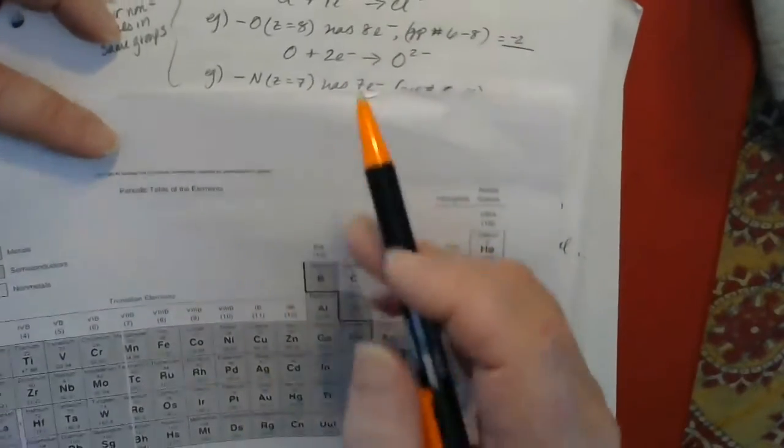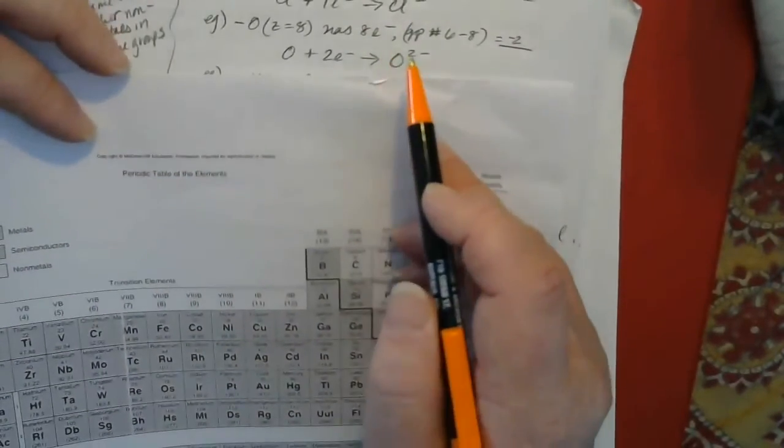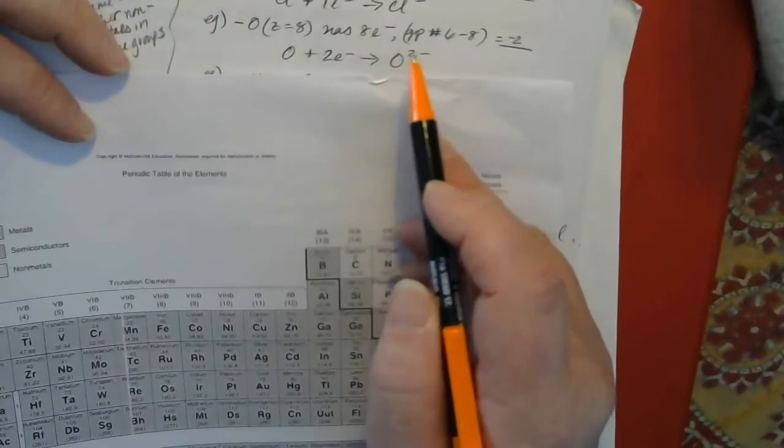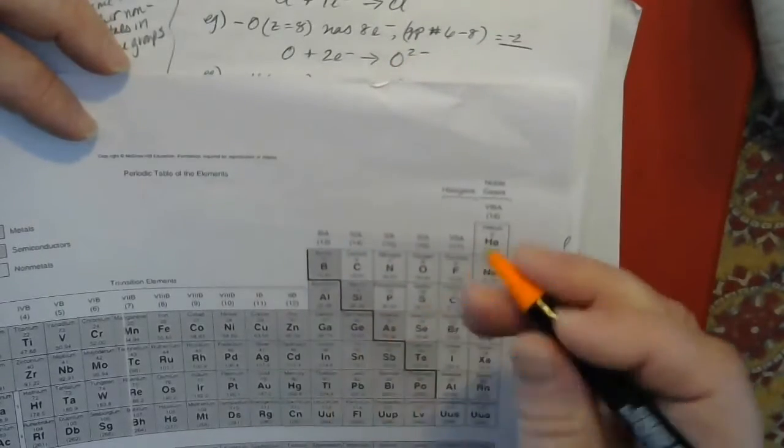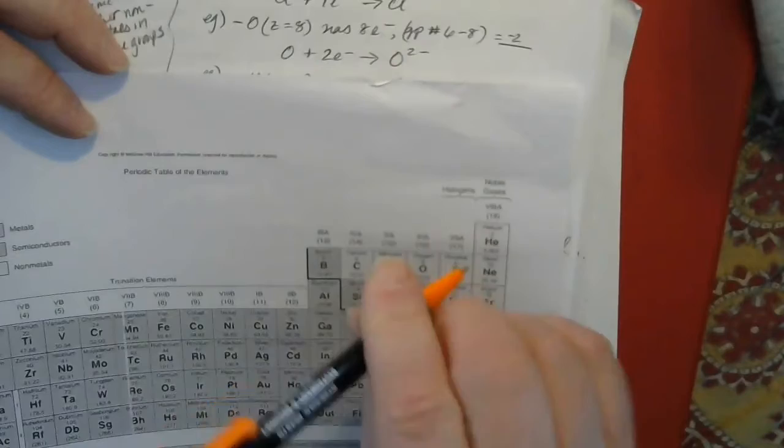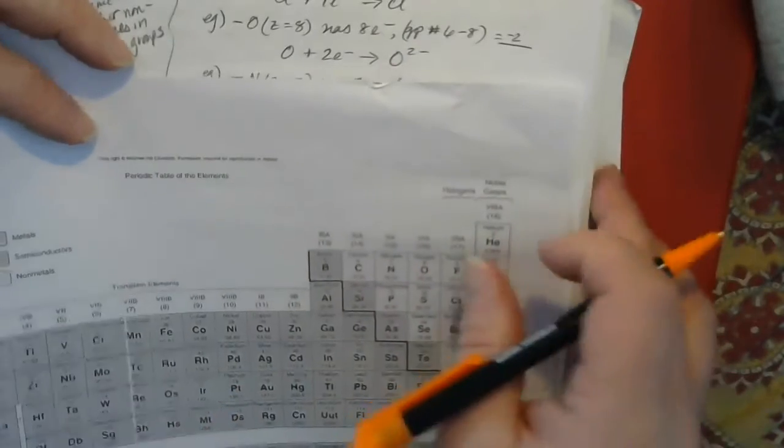And for some reason, the habit has developed of writing the number first and then the sign. That is the conventional way to do it, but you could write the sign first if you want to. I'm not going to be picky about that.